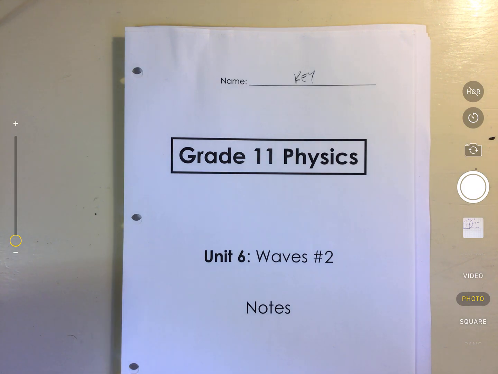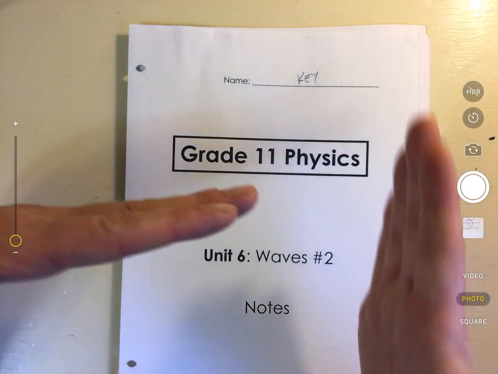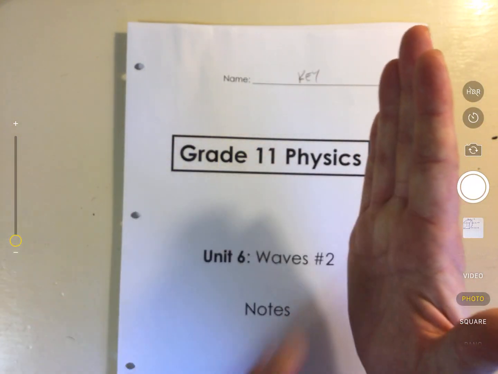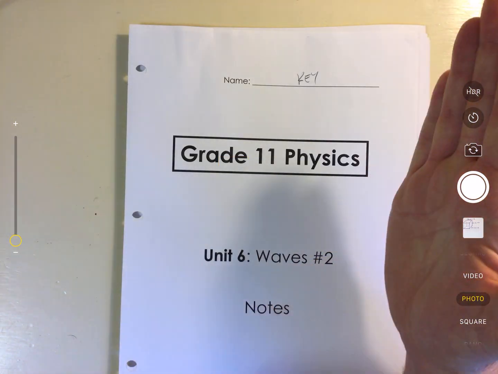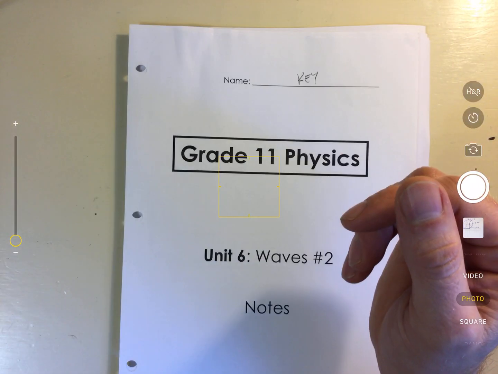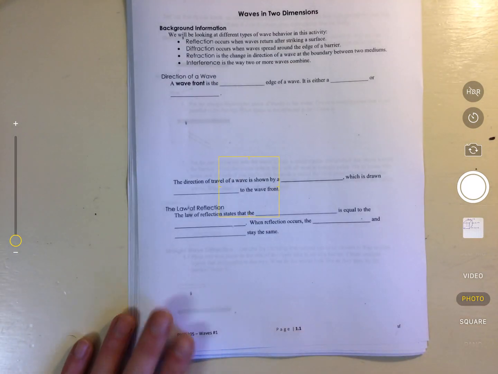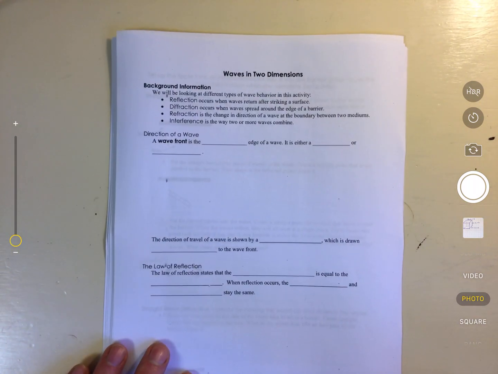But to our properties of wave behavior, we will add some more understanding, some more properties that apply to 2 dimensions, which means we don't have a direct hit anymore, but we have an angled hit now. So now we have a second dimension in there. That's waves in 2 dimensions. So if you turn to page 1.1, we'll get started.